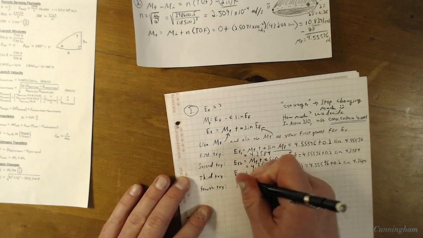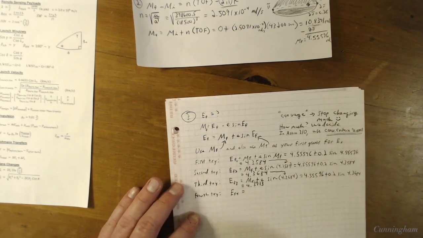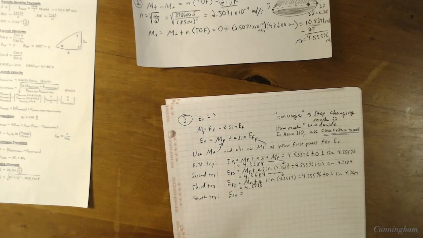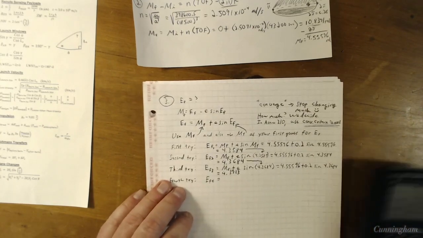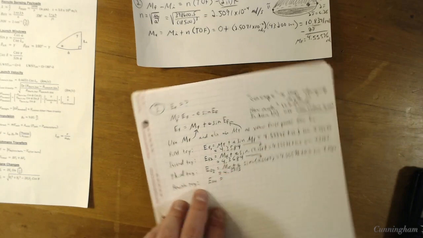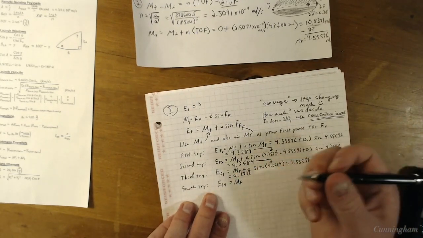Now, those of you who are calculator wizards might notice that there's some efficiencies you can do here. You don't have to keep writing this all the way out. And in fact, especially on a GR, I would encourage you not to. If you can do like answer plus 0.2 sine answer, like 4.55596 plus 0.2 sine answer from before, that's generally how you want to speed this up. So I'm going to trust that you know that M sub final is as it was before.